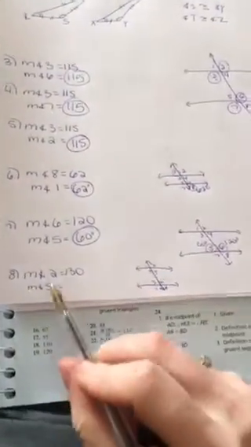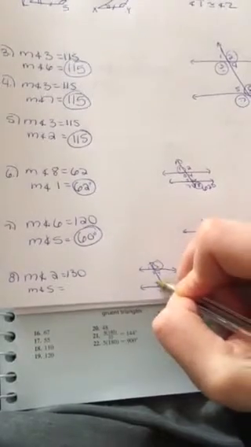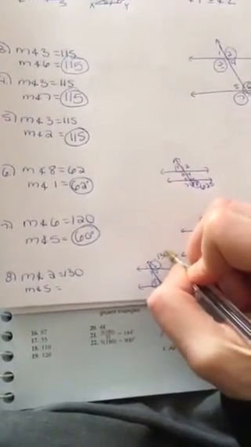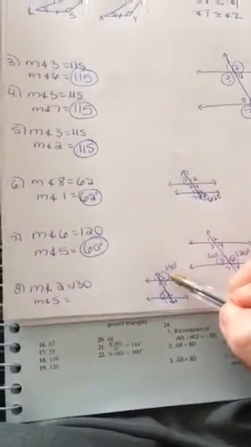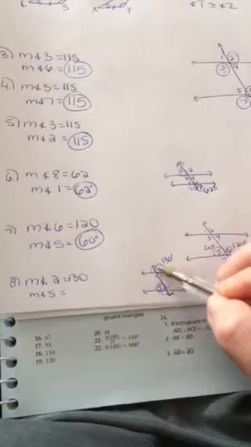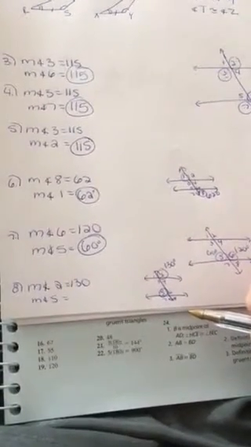Okay, and then I have angles. Here's angle 2 and here's angle 5. If 2 is 130, what's angle 5? Well, they're alternate, but they're not both interior and they're not both exterior. So I'm going to have to try something different.